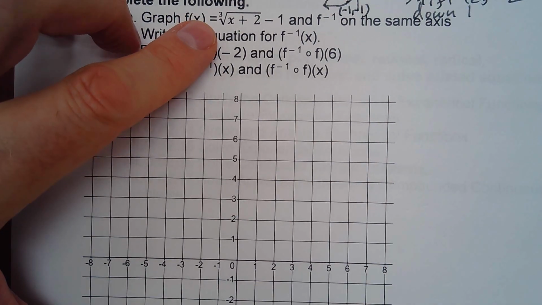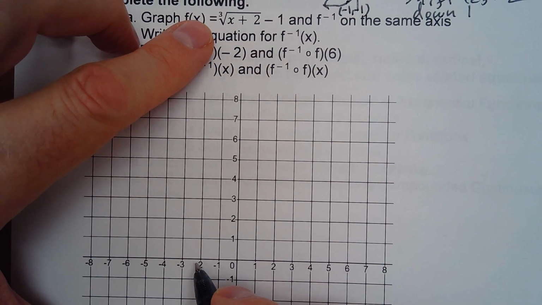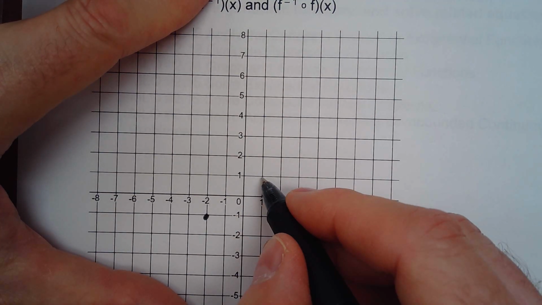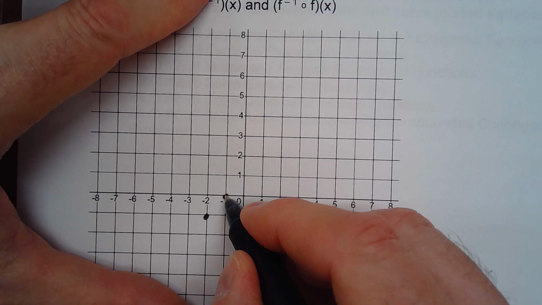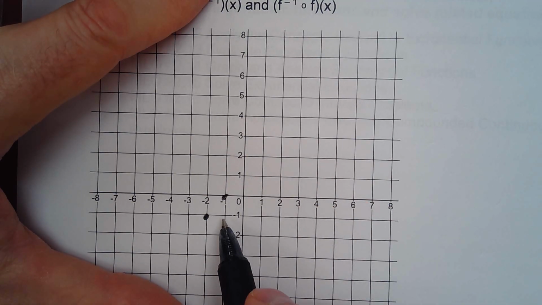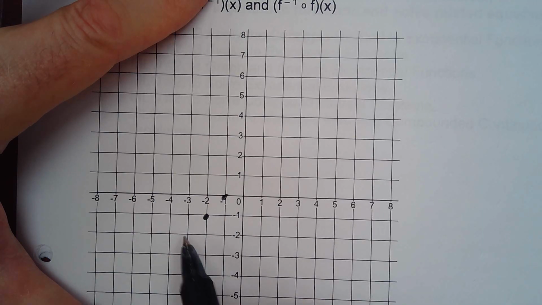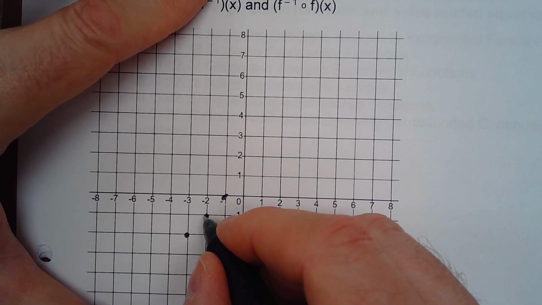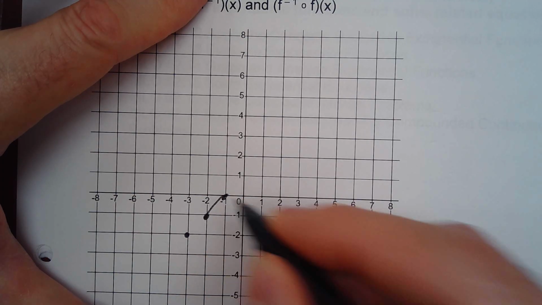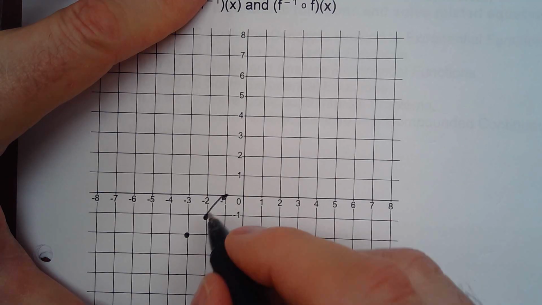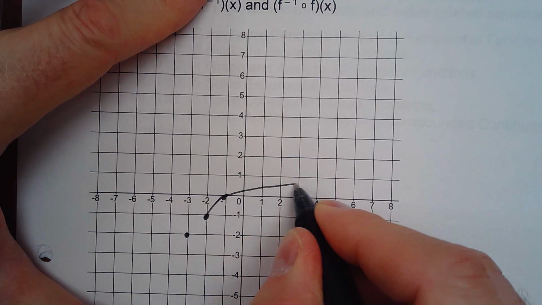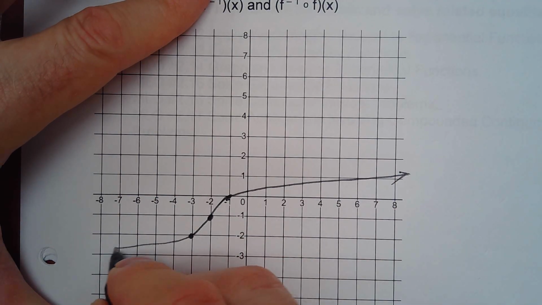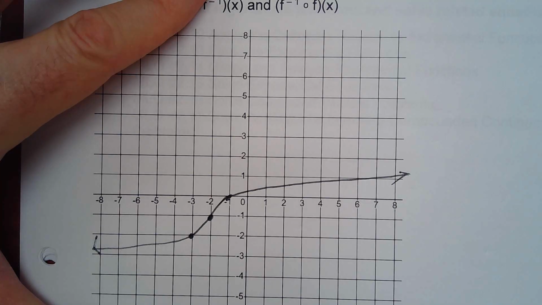Okay, so (0, 0), I go left 2, down 1, that ends up here. (1, 1), shift left 2, down 1. (-1, -1), left 2, down 1. And we're going to start sketching this in here. So it's going to look something like that.